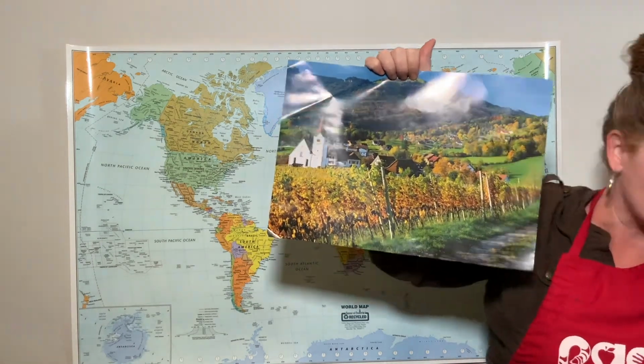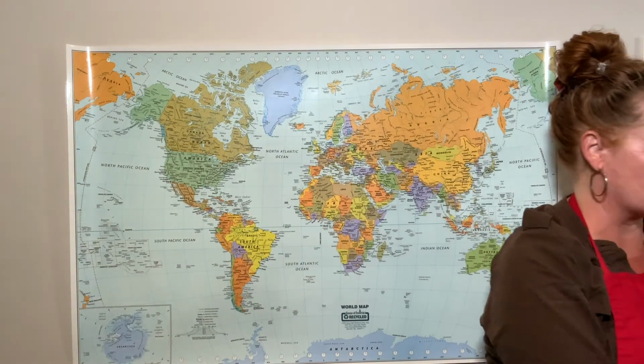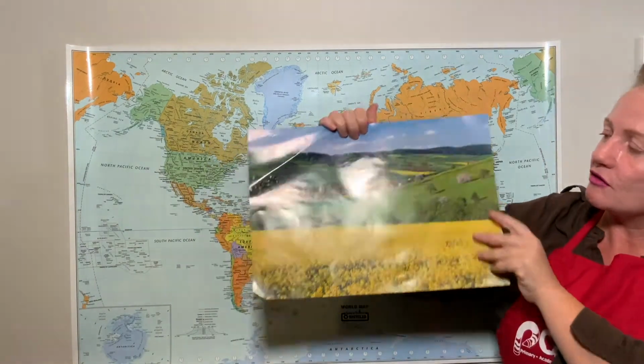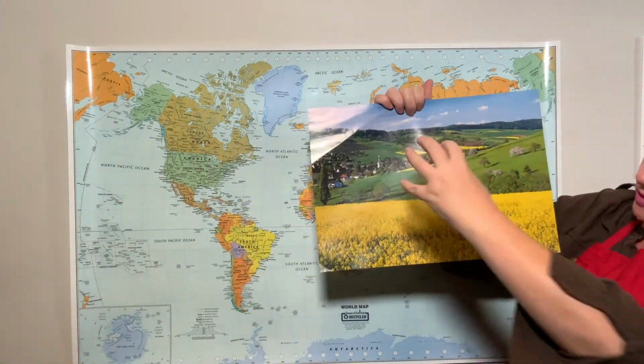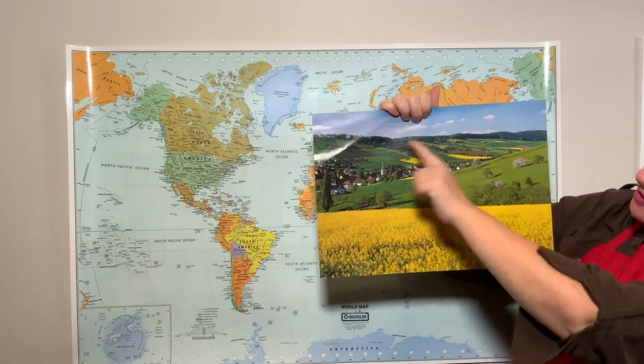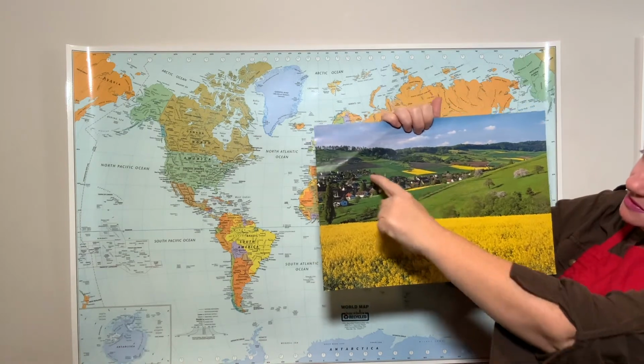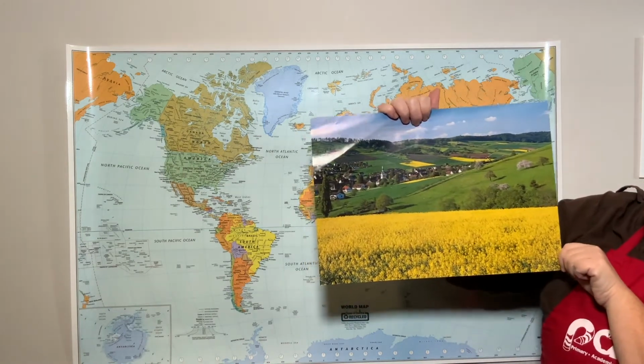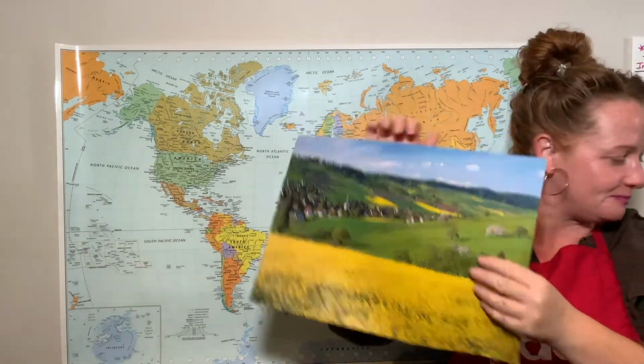Okay, so watch, I'm going to show you another one. Here is a really good picture of a valley further away. You can kind of see down way back there are the mountains, and you could see the pieces of land and all the houses. So we're going to make a valley today.